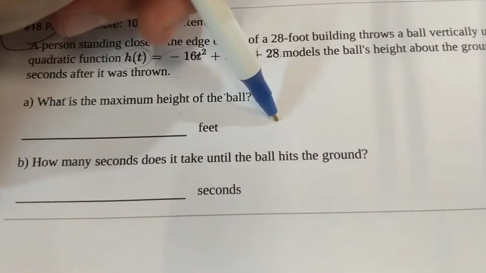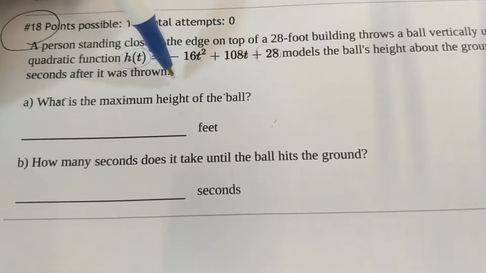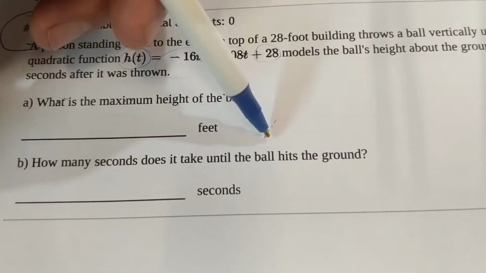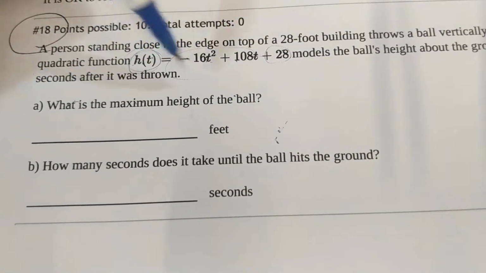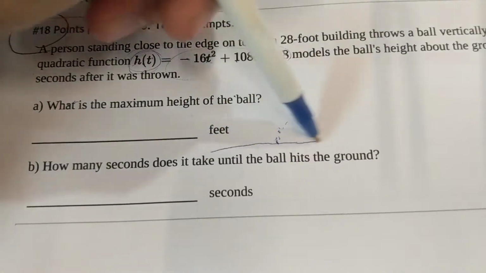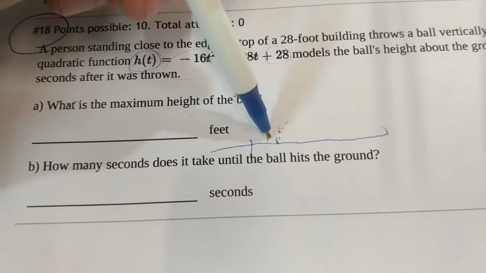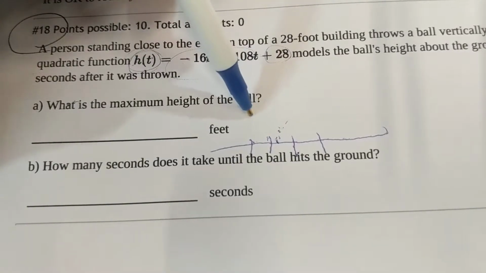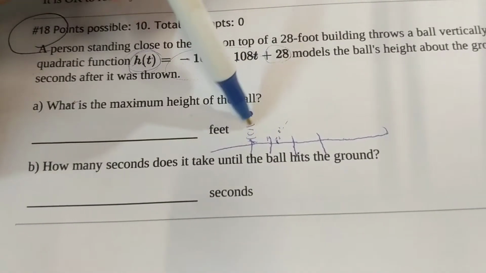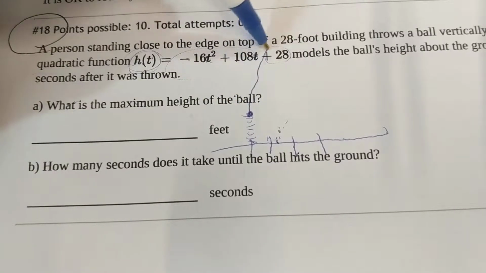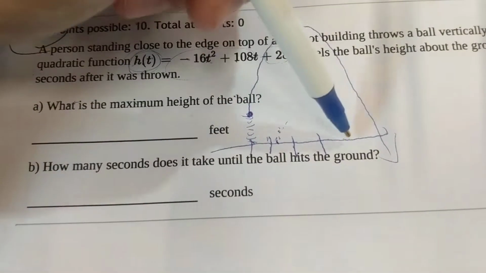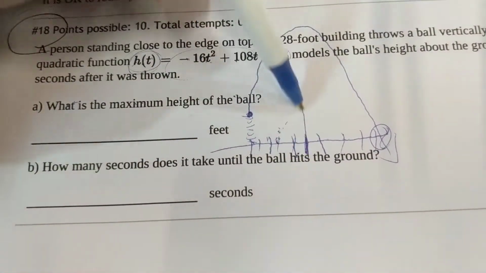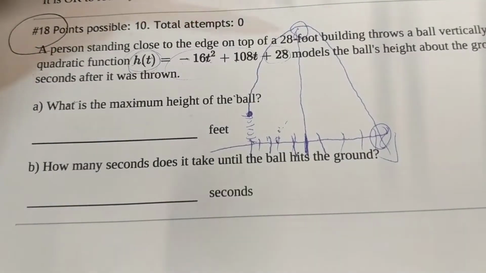Maybe we'll picture this as another vertex type issue. It's a quadratic function, with a negative 16t squared. The height of this thing is being mapped as time goes by: 0 seconds, 1 second, 2 seconds, 3 seconds. It starts at 28 feet, already 28 feet up. It goes up, up, up, and then down, down, down, and after some number of seconds it's going to hit the ground again. But after only a few seconds, it's going to be as high as it's going to go, and that's what we're going to figure out.